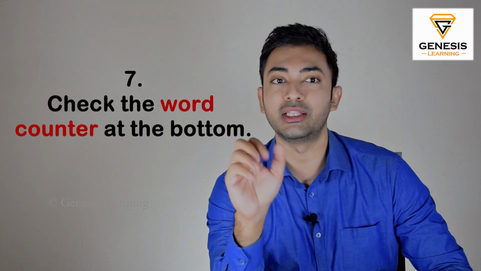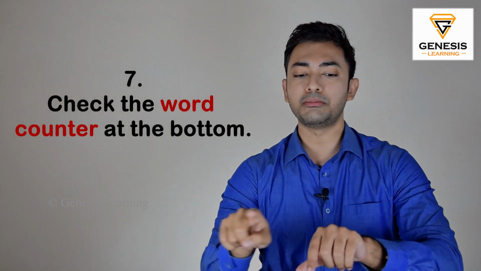The seventh tip is check the words at the bottom. You see, right at the bottom there is a small word counter. So how many words you are typing in, you can see it count.